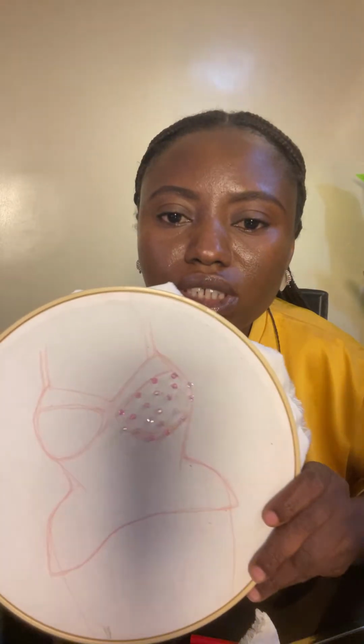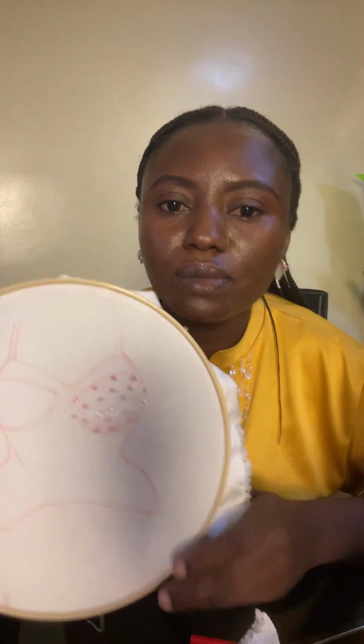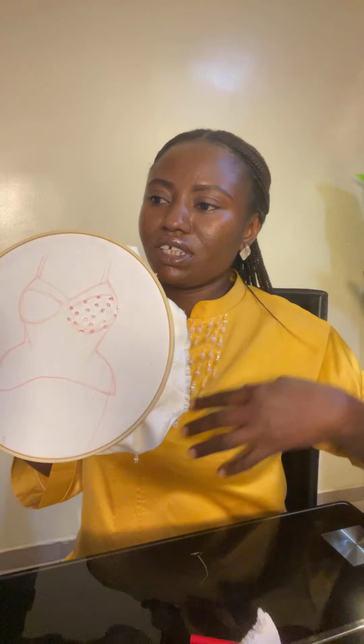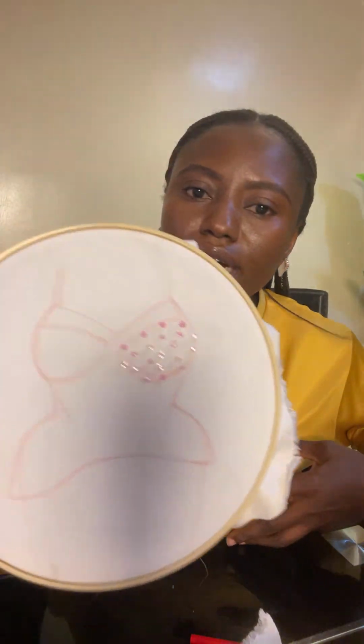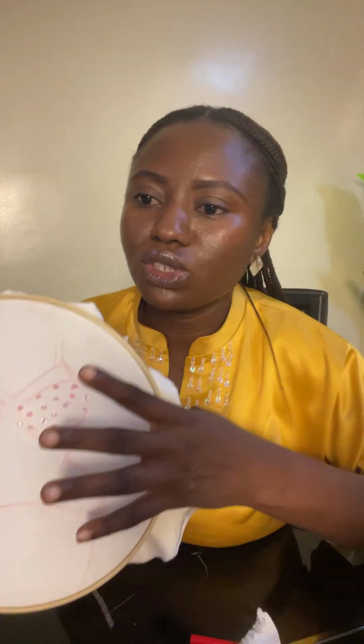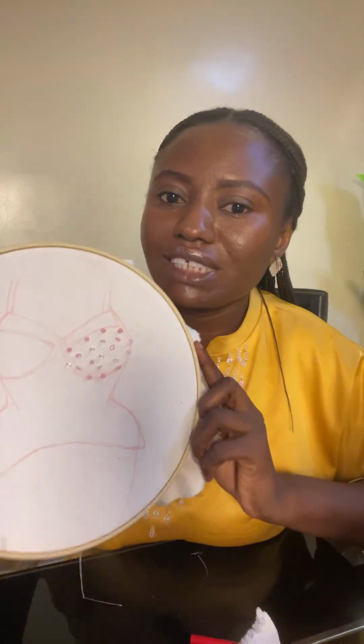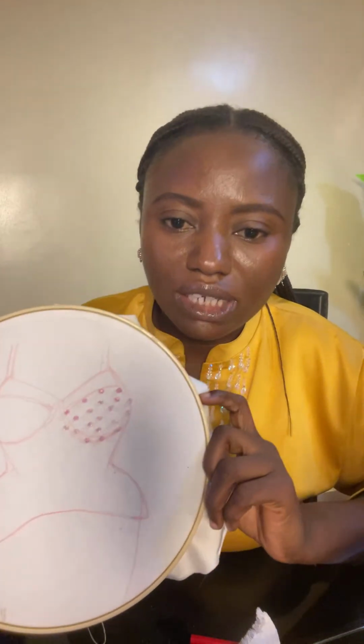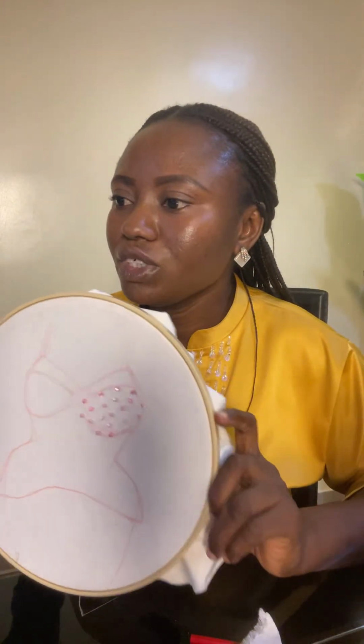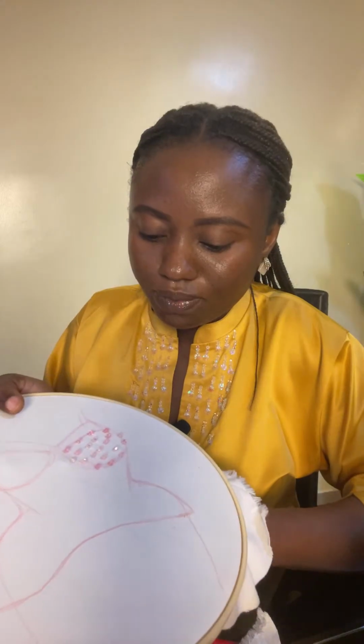Okay, so now you see that we have been able to fill that entire bust area. Can you see? We've been able to fill the entire bust area with beads just like that, just scattered on it. It's just as simple as you see it right now. Okay, so this is how to create the scattered design, and when you are done with your design, all you need to do is stitch.